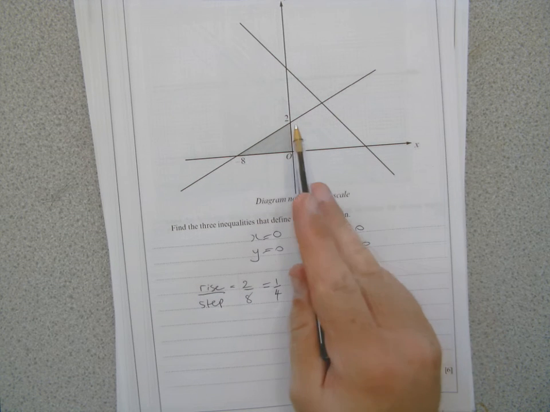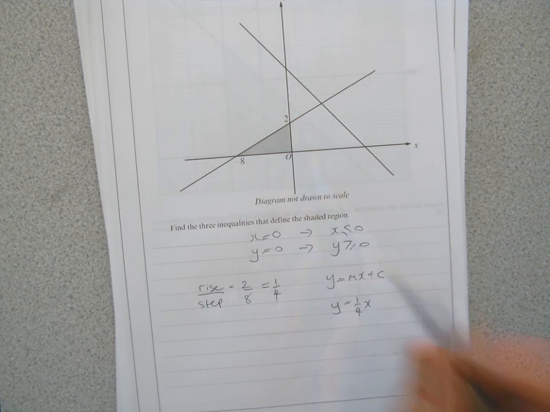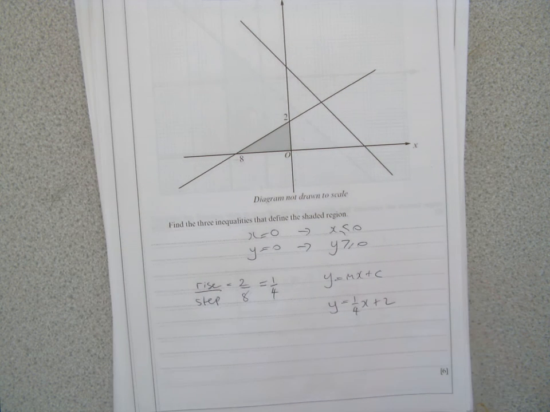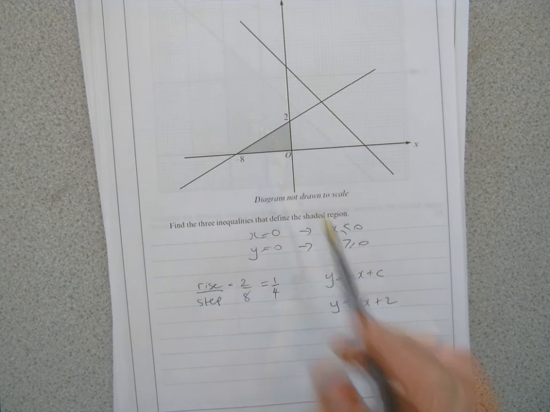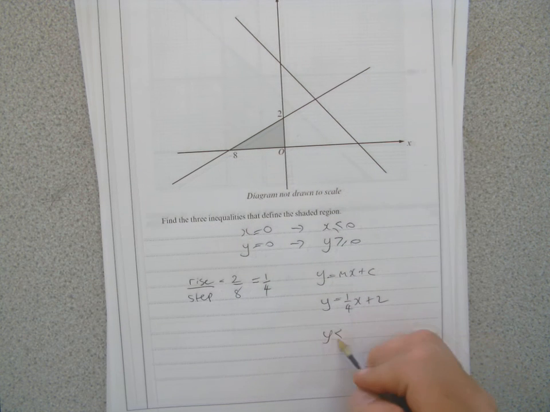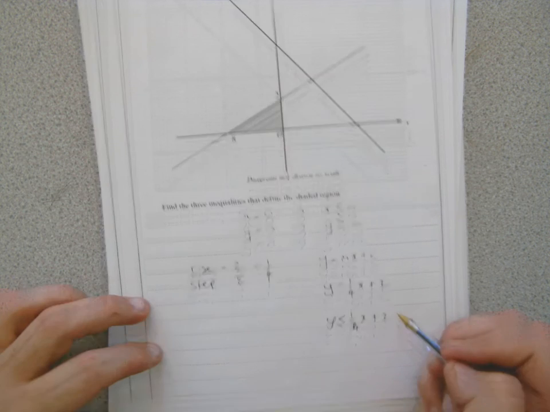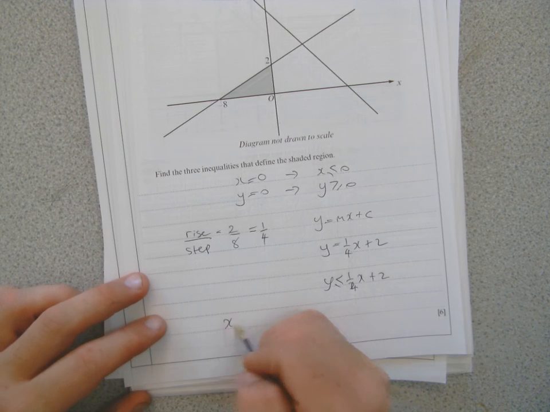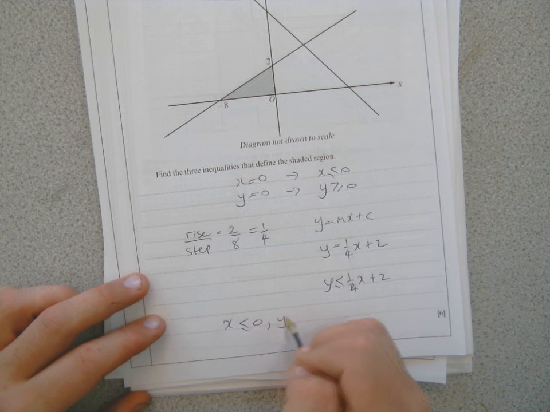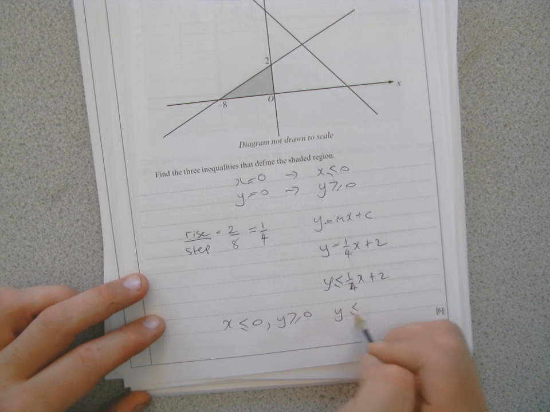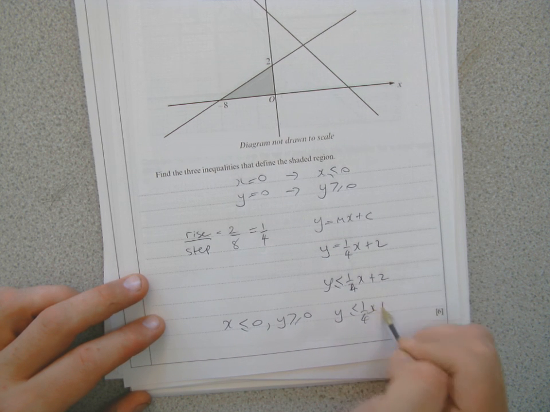Well, it intersects the y-axis there at 2. So that's what it is there. Now, are we above or underneath the line? We're underneath the line, so our inequality will be less than or equal to a quarter x plus 2. So our three answers are x is less than or equal to 0, y is greater than or equal to 0, and y is less than or equal to 1/4 x plus 2.